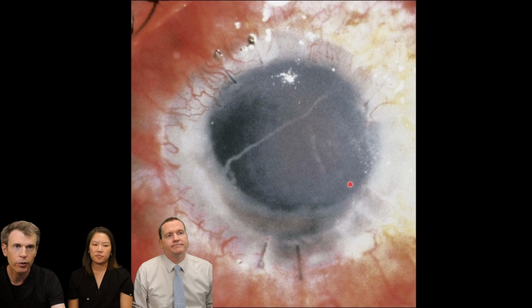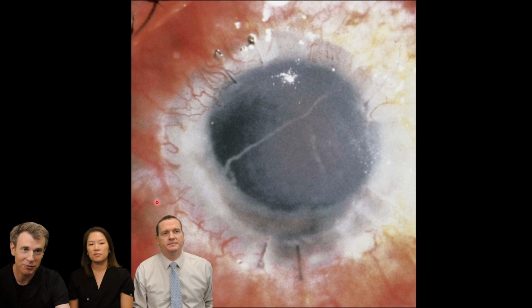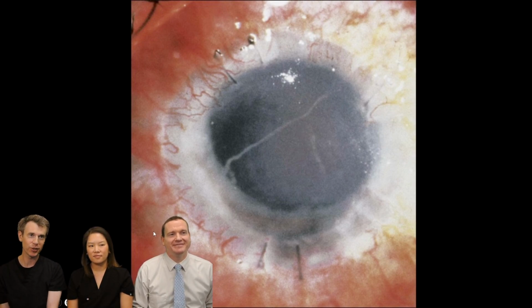So again, remember this picture, where you wanted a summary of the risk of rejection. Loose sutures, exposed knots. This is neovascularization coming in. The more quadrants of neovascularization, the worse. You have a pretty large transplant as well. If you think of this being the limbus, that's pretty close. So large transplant, episodes of prior rejection, loose sutures, and neovascularization. You have it all in this one picture.